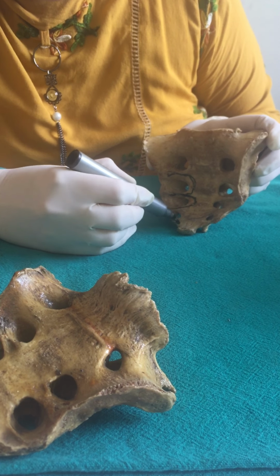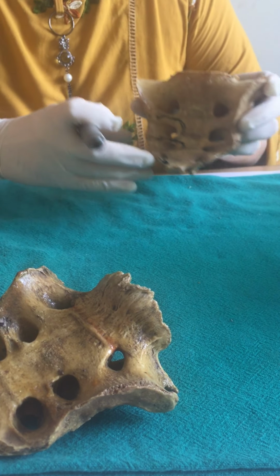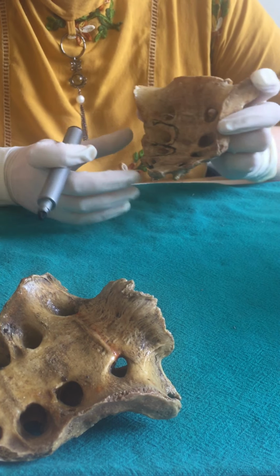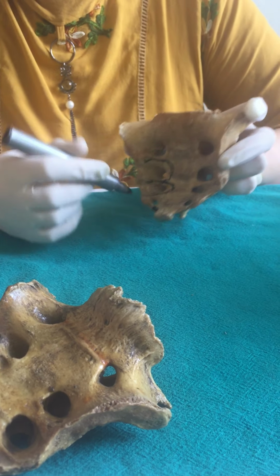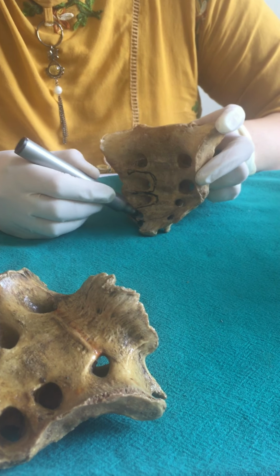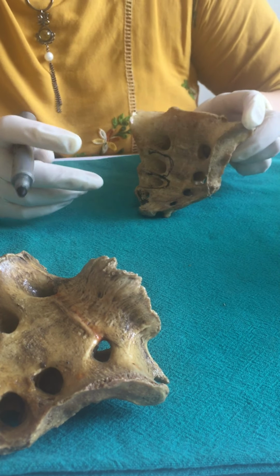Here we have the attachment of coccygeus at the inferior-lateral angle. The inferior-lateral angle is nothing but this band at the inferior margin and lateral margin. This band is called the inferior-lateral angle. So near the inferior-lateral angle we have the attachment of coccygeus muscle, right?